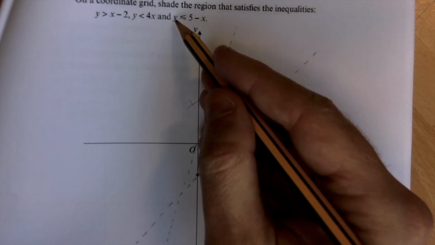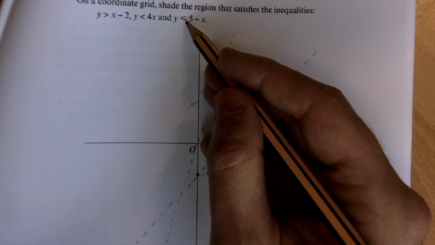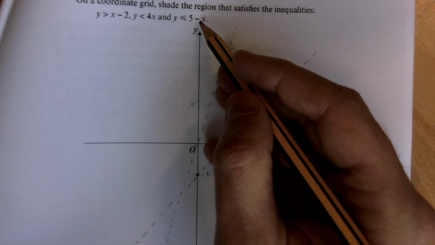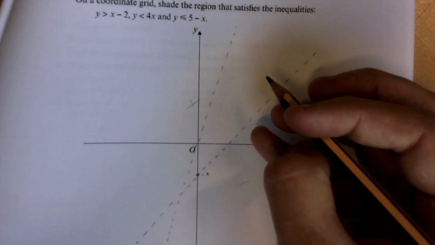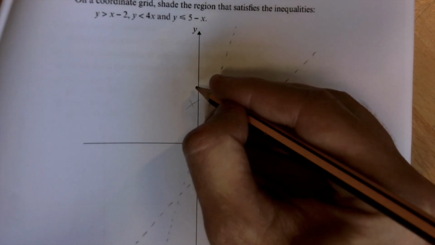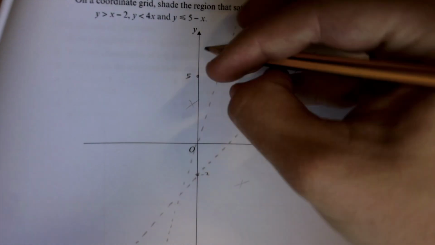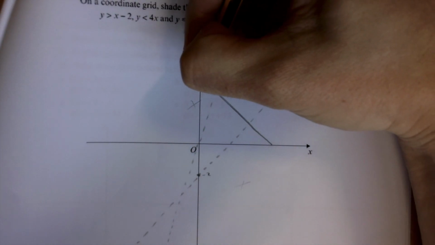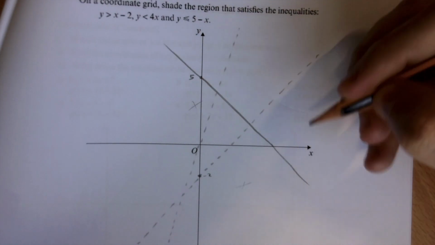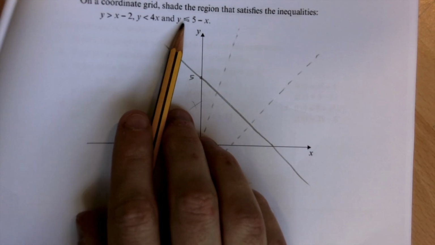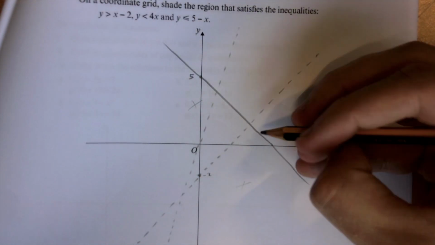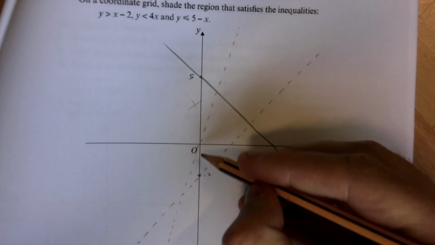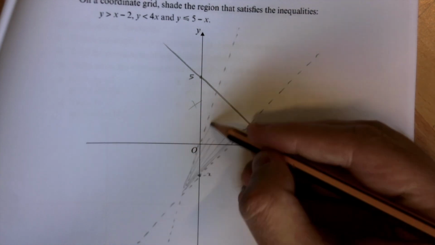The last one, y is less than or equal to, so a solid line, 5 minus x. I'm going to draw y equals minus x plus 5. So put 5 in as a solid line. And I want y to be less than, so that's going to be underneath that line. So the region is going to be this region.